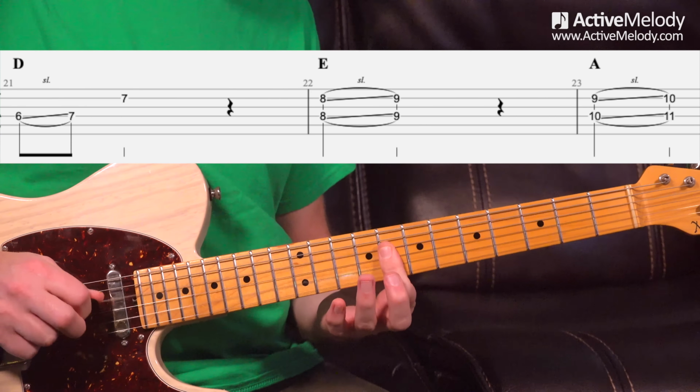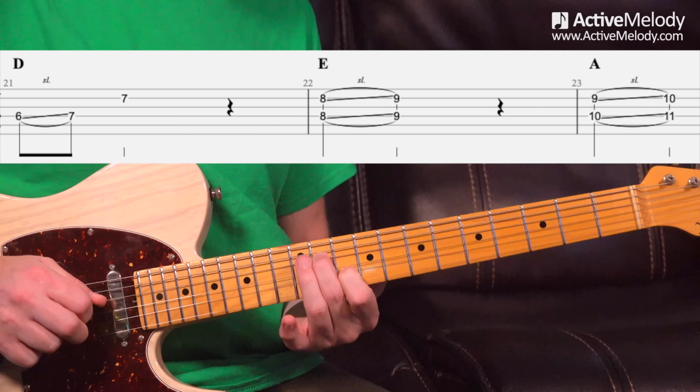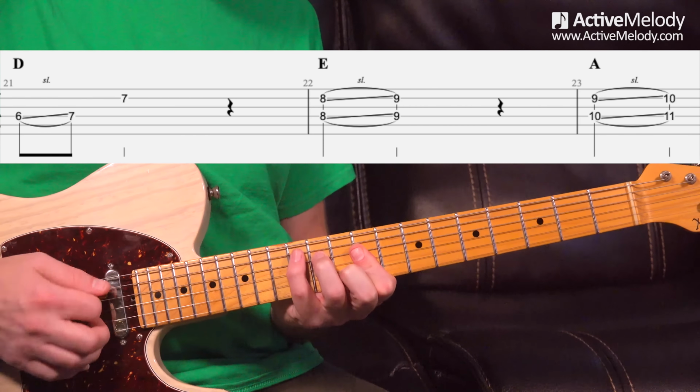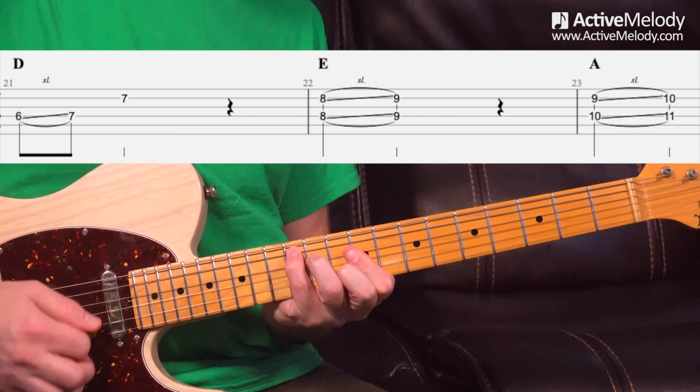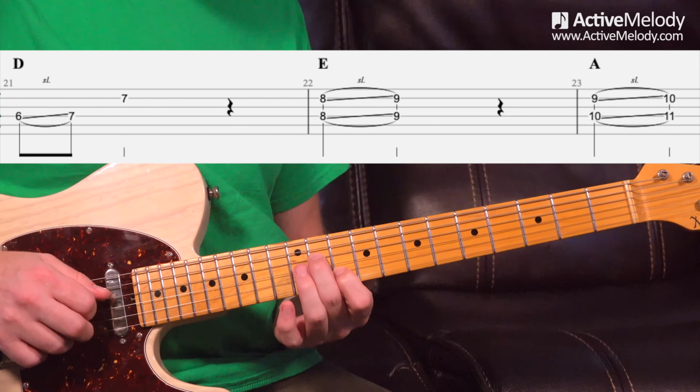And then I slid up into the E, and then slid up into the A. And I was thinking about my A chord up here using the C shape. So in that case, I've got my index finger on the 10th fret 2nd string, and then my middle finger on the 11th fret 4th string. So it's like this.